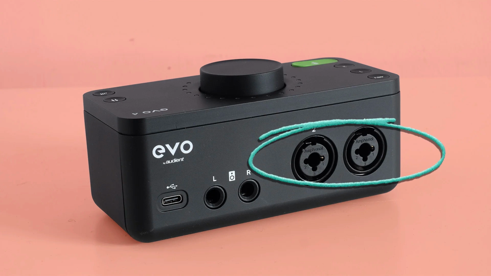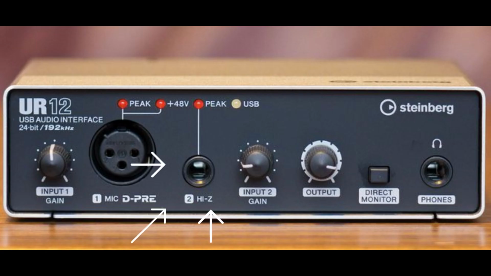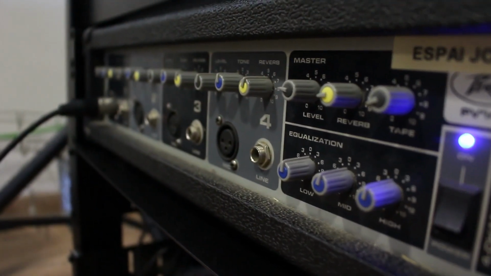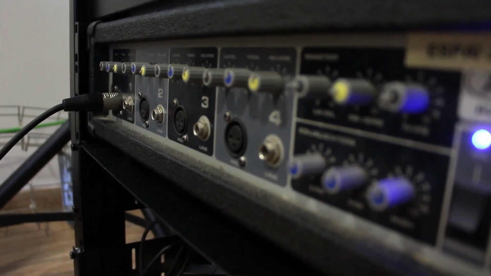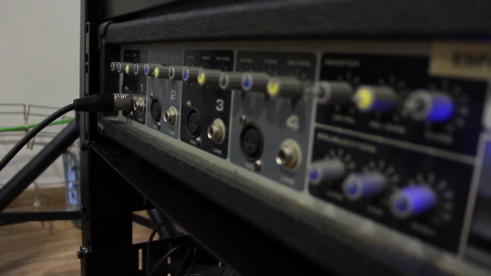Mic inputs. These are the main inputs of an audio interface. You can connect a microphone or a direct box via an XLR cable. High Z inputs. These inputs are also known as high impedance inputs. They are meant for connecting electric guitars or electric basses via 1/4 inch cable. Instruments with a low output volume such as electric guitars and basses can connect directly to the audio interface without having to use a direct box or an amplifier to boost the signal. Analog inputs. Almost every audio interface has the possibility to extend their inputs via analog gear.